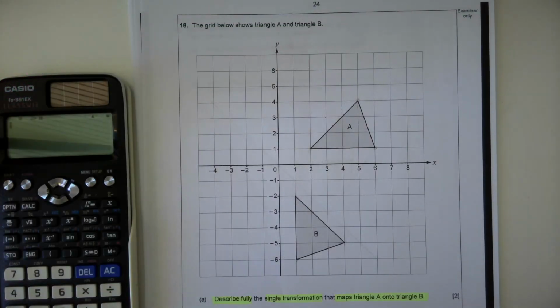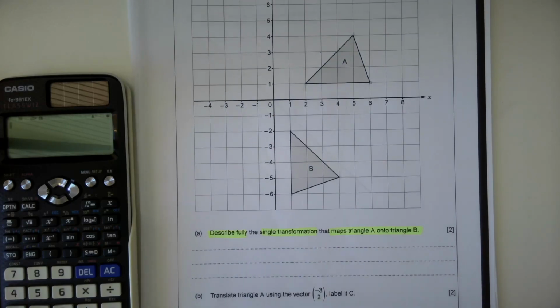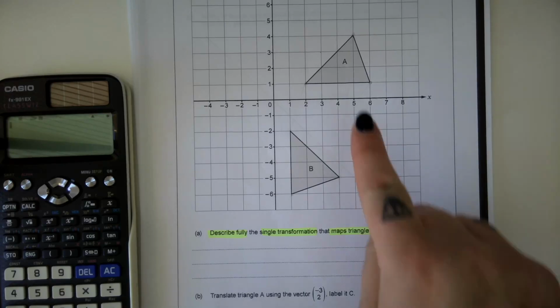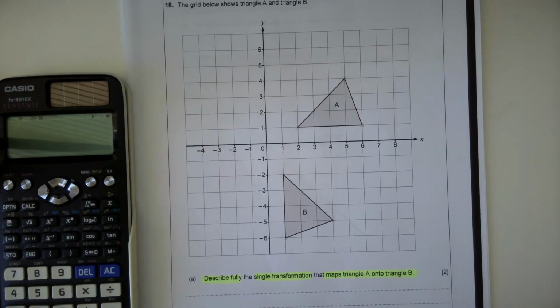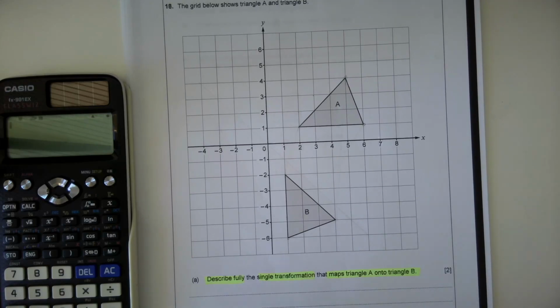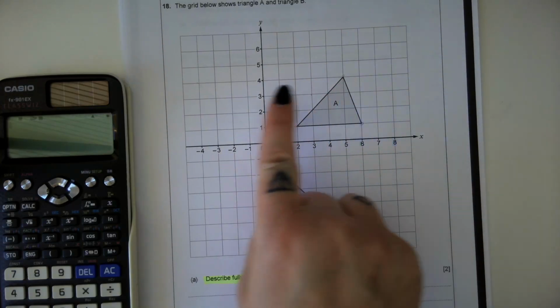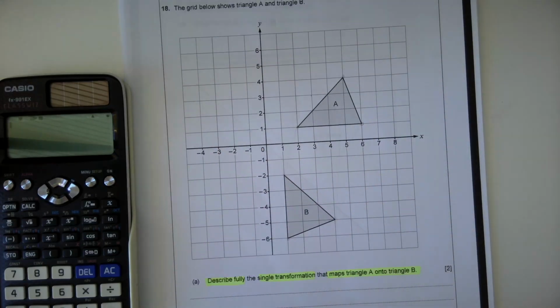Question 18. The grid below shows triangle A and triangle B. Question A. Describe fully the single transformation that maps triangle A onto triangle B. So from A to B. Okay, so the first thing I can say here, it's not an enlargement because the shape hasn't changed size. It's not a translation, because if it was a translation, then the shape would be exactly the same orientation as A. It would have just moved to the side or up or down. So this is either a reflection or a rotation.